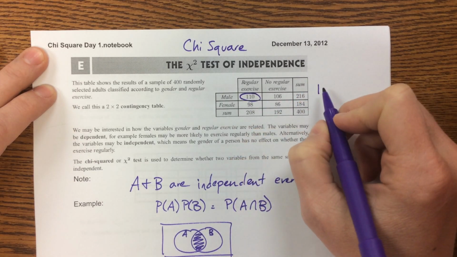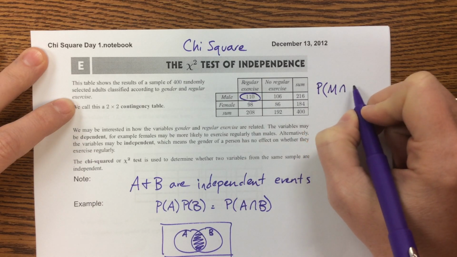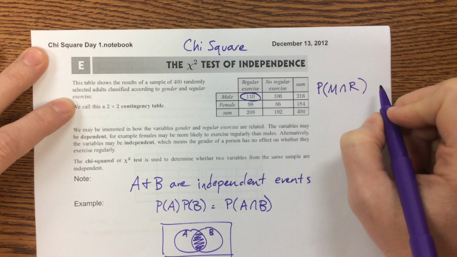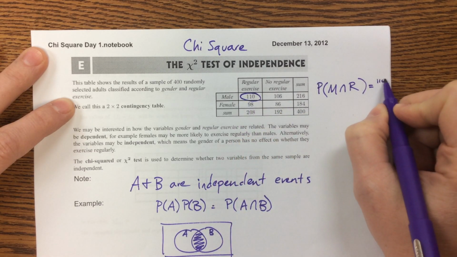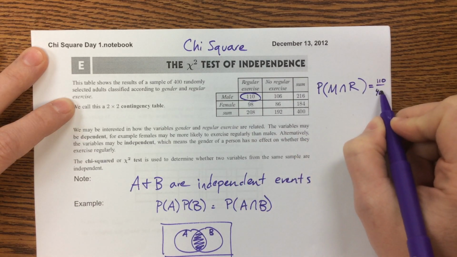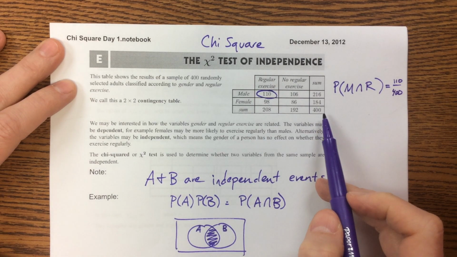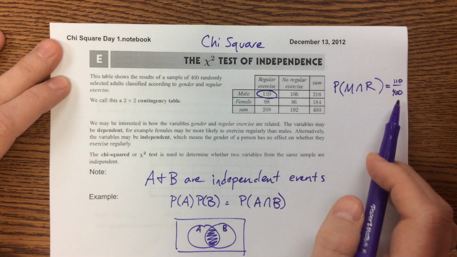If we want this probability, the probability of male intersecting with regular exercise would be 110 over the 400. So if you pick a random person out of these 400 people, the probability that it's a male who exercises regularly would be 110 out of the 400.